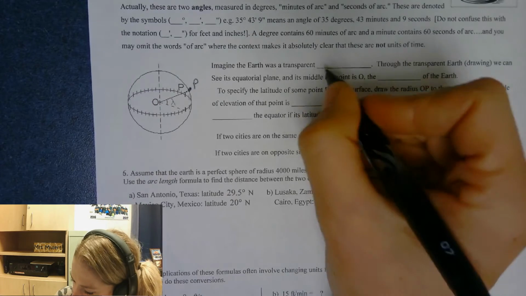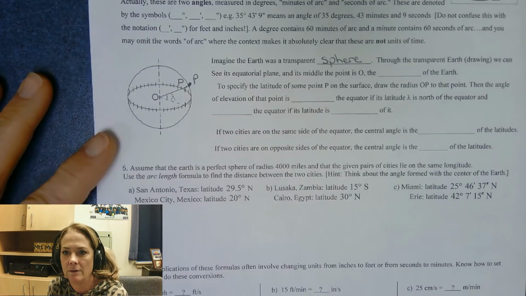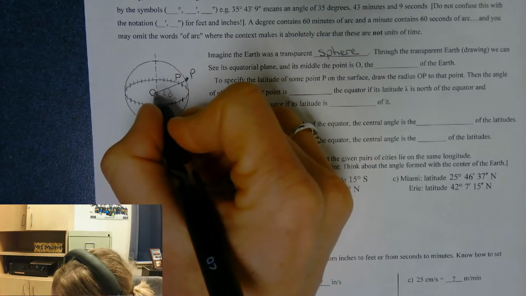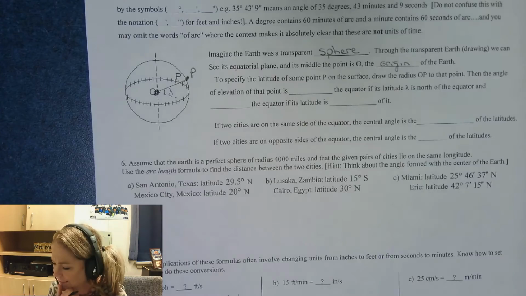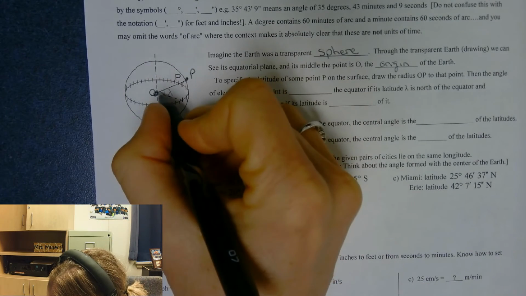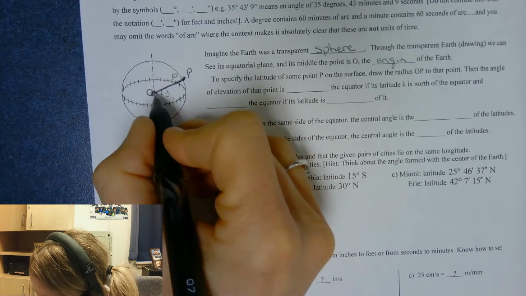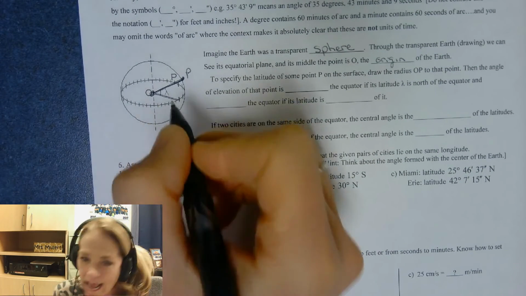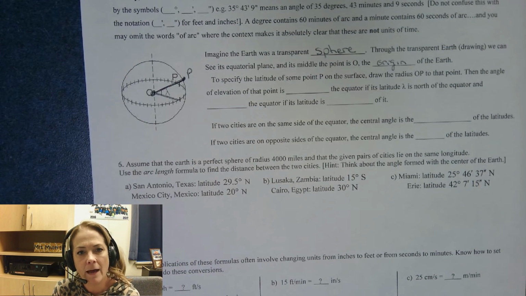So imagine the Earth is a transparent sphere, and through the transparent Earth drawing, we can see the equatorial plane, and the middle point 0 is the origin. So we're focusing here, origin. And to specify the latitude at some point on the surface, draw the radius to that point, okay? So there we go. There's the horizontal. We're just going to that point. And this is kind of like the equator right here. It's going to the side right through that center. So there's going to be an angle from the equator, that center, up to point P.